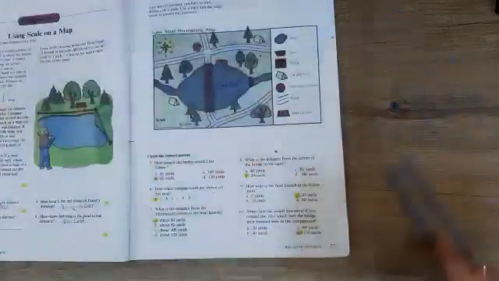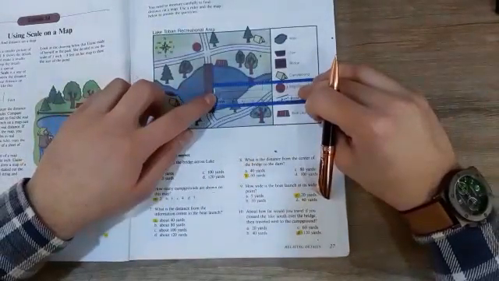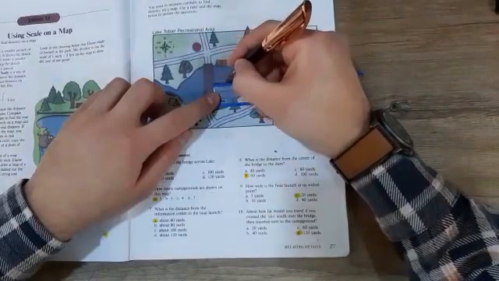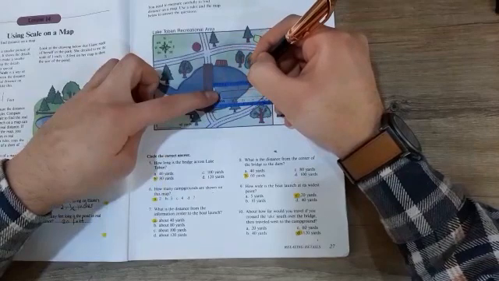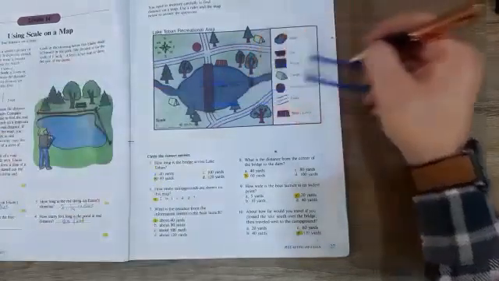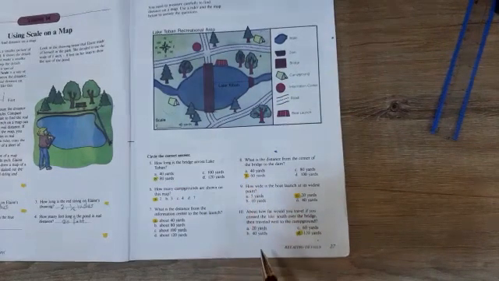So again, about question number 8: bridge to the dam. 0 to 1 means 40 yards. Then the half, so it will be 60 yards. Question number 8 is B.